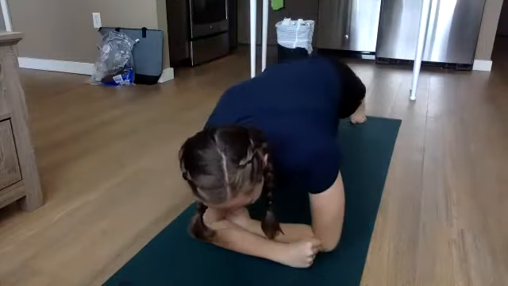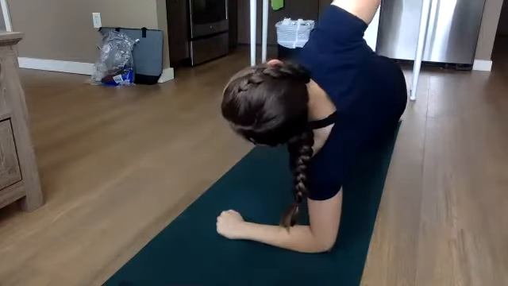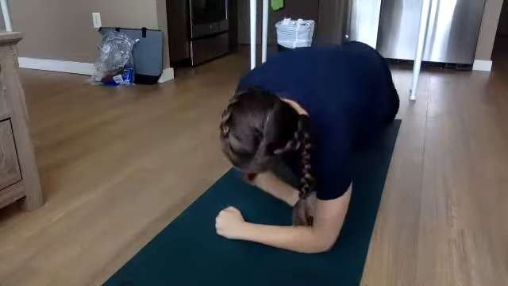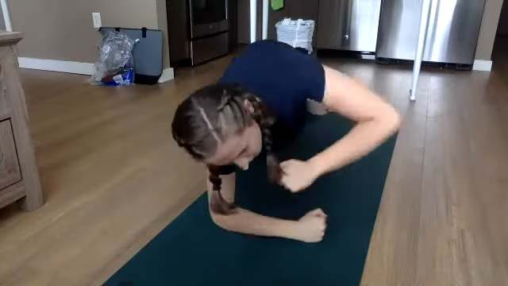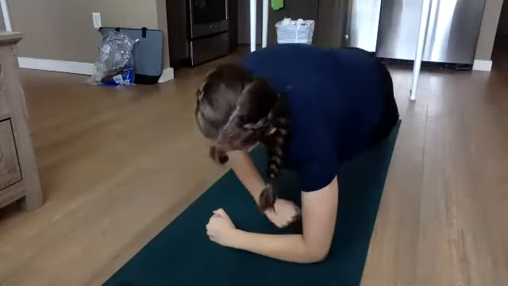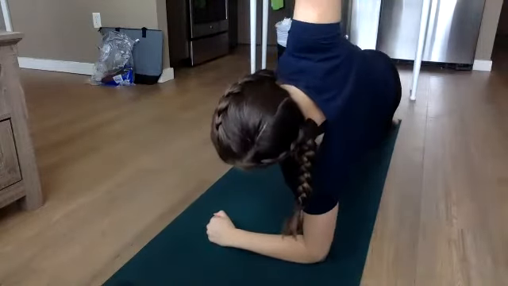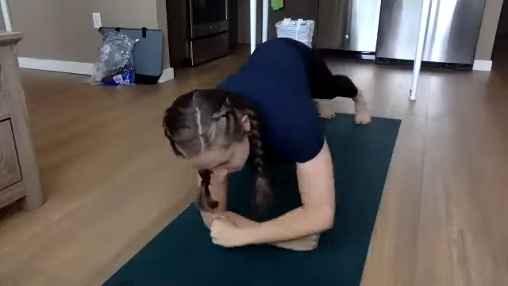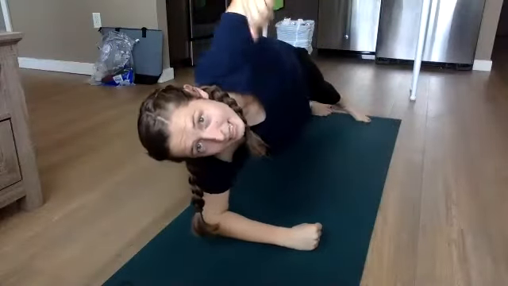Never about speed here. In fact, the slower you can go, the more you're really going to get all those muscles to help you out, and you won't have to compensate anything. Good, 15 seconds left.